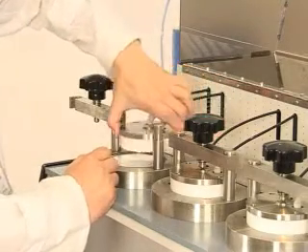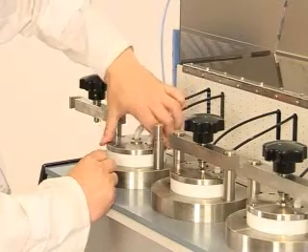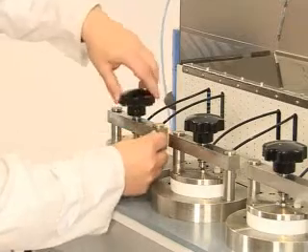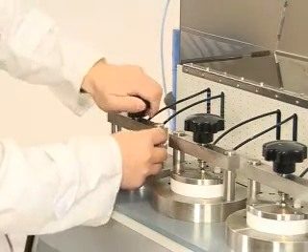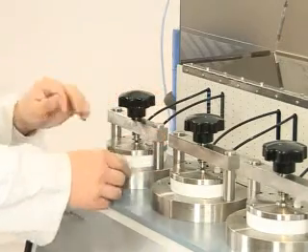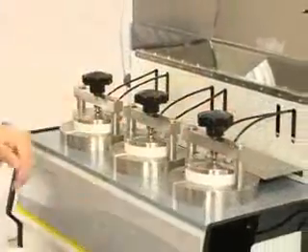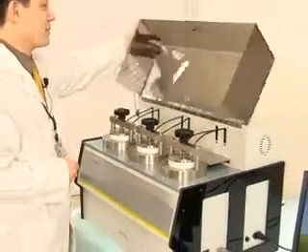After this, close the chamber and tighten the knob. The other two chambers are the same. After this, close the cover.